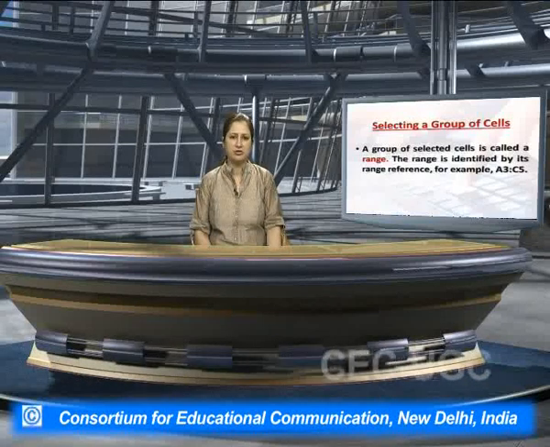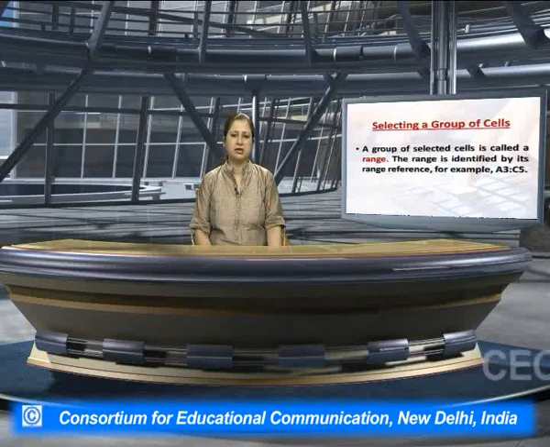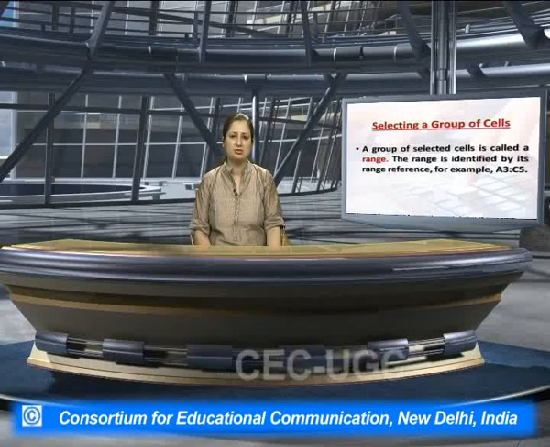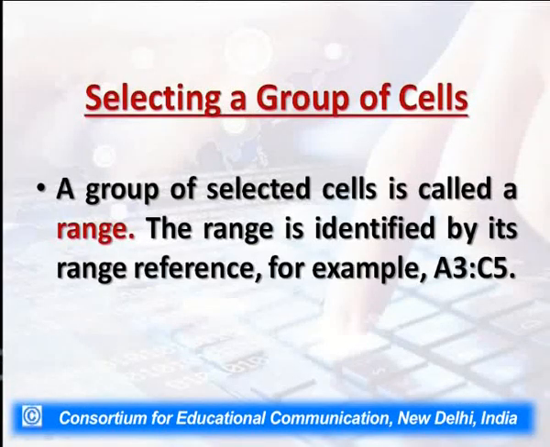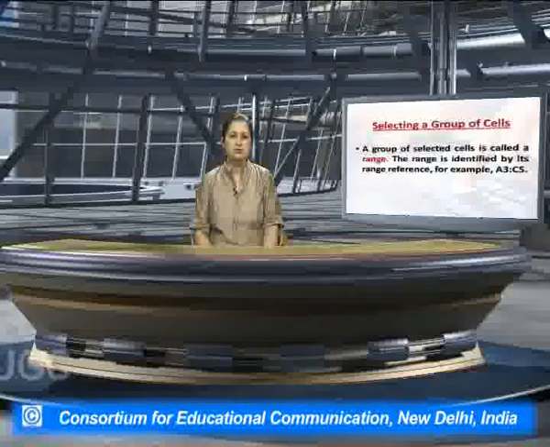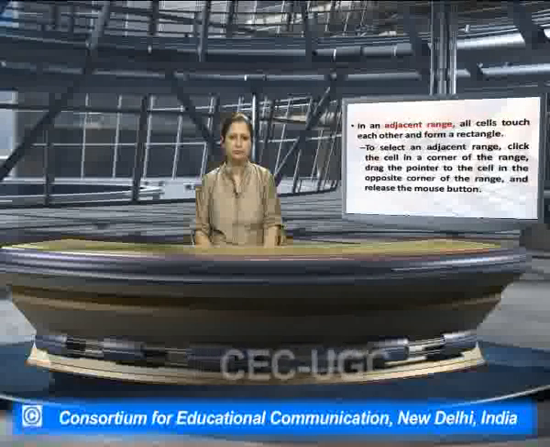So, how do you identify, or how do you refer to the range? You refer to the range by using a colon sign. In this slide you can see I am writing A3 to C5. This means I am taking all these cells in view, from the cell A3 to the cell C5, all the cells will be my range. This is a number of cells which I am talking about in one go. So, a range of cells can be specified using a colon sign.